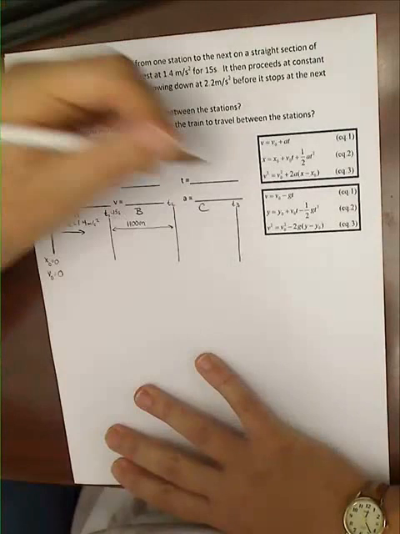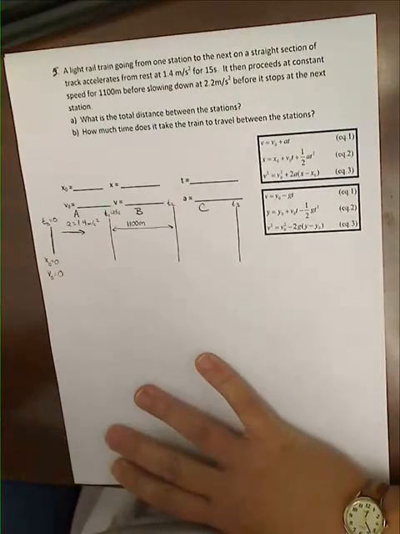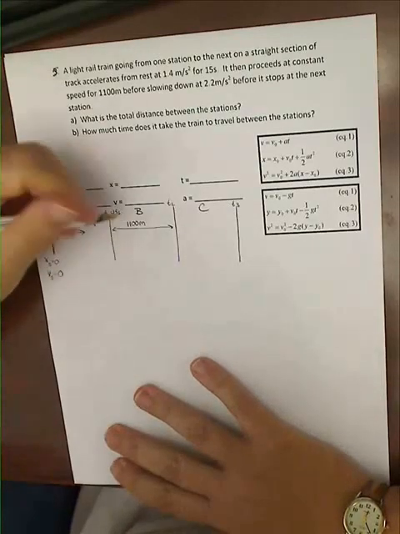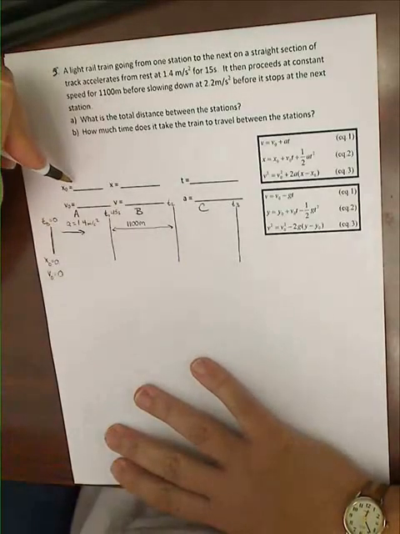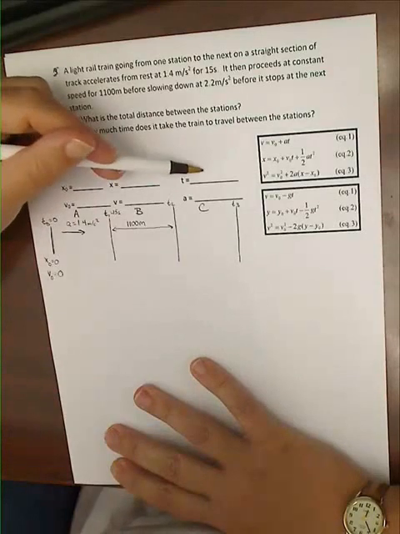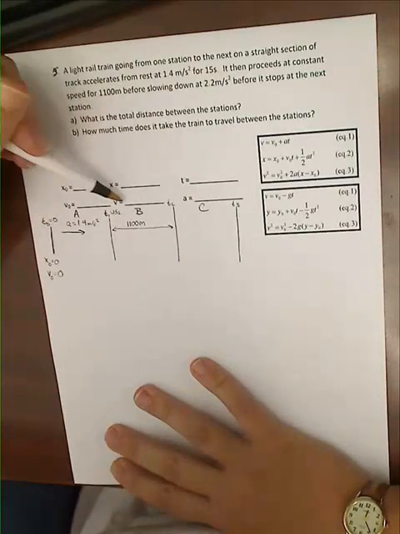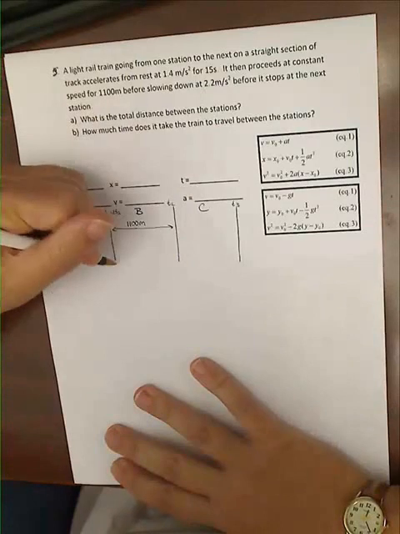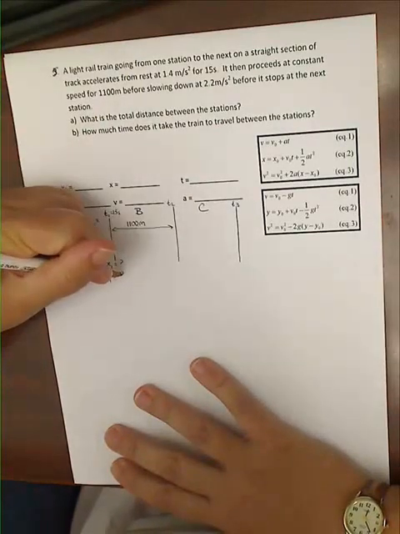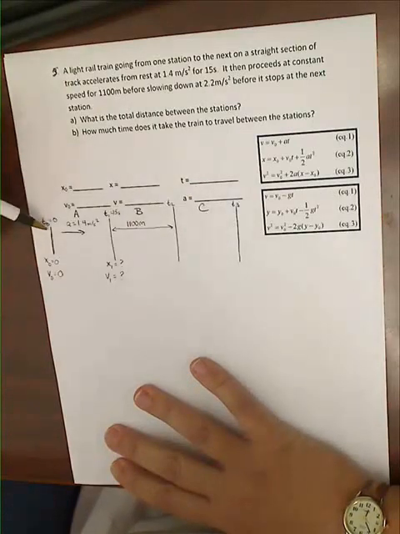Okay, so now we're going to have to figure out what we know and what we don't know at each of these lines that I've drawn on here. I've got position, initial and final, position at each line, time at each line, and speed at each line. So x1, I don't know. Speed at 1, I don't know. I know the acceleration during period A.